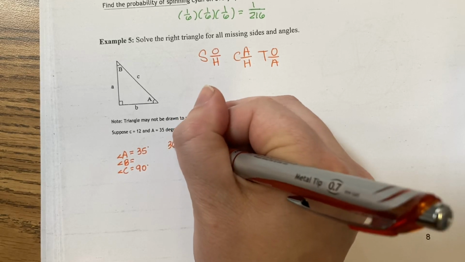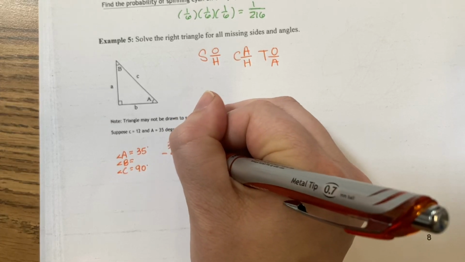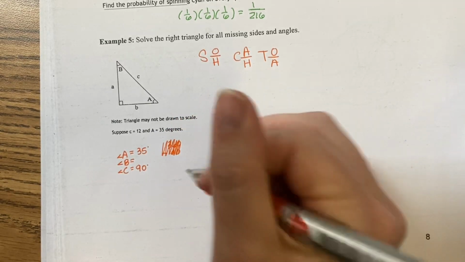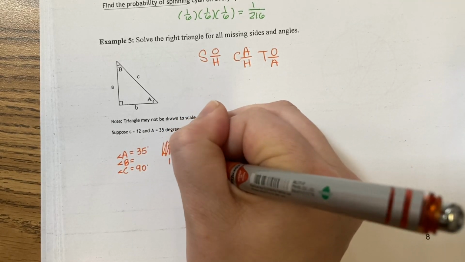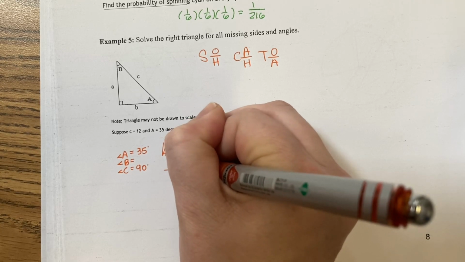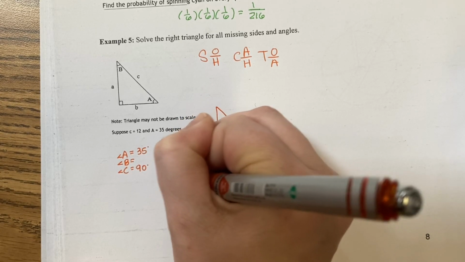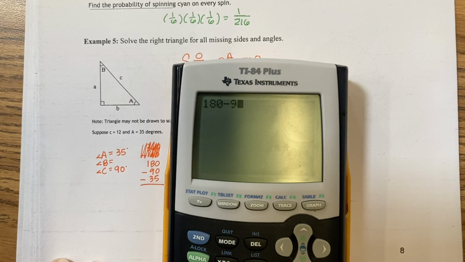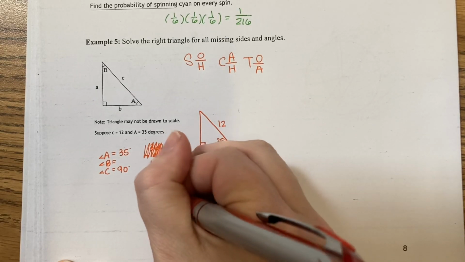I'm going to do 360 minus 9. Why am I doing 360? Sorry, I've been doing circles. A triangle is 180 degrees. 180 minus 90 minus 35 is 55 degrees.